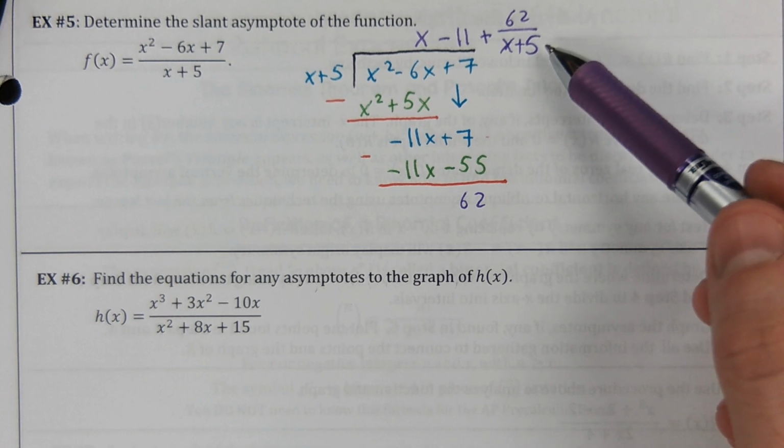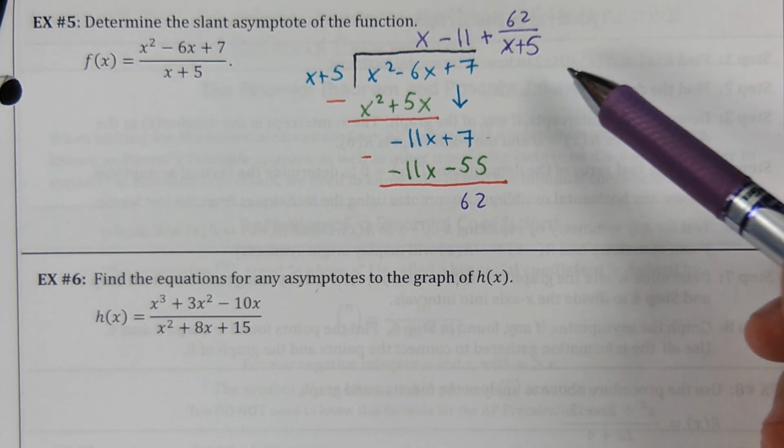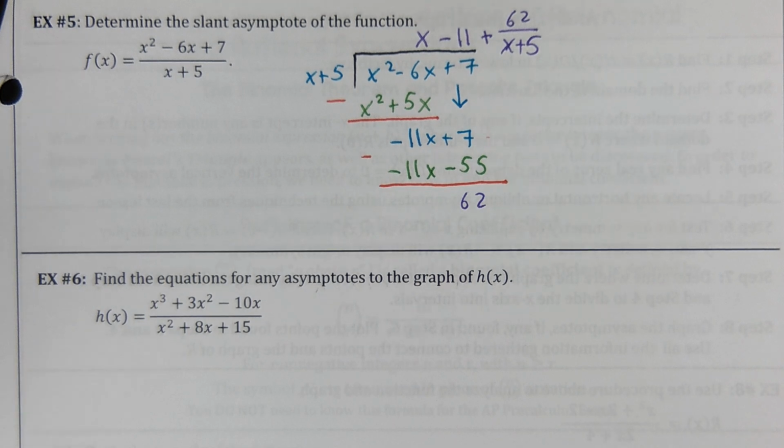This is an end behavior asymptote. And end behavior asymptotes are always going to be talking about what's going on when x is gigantic.